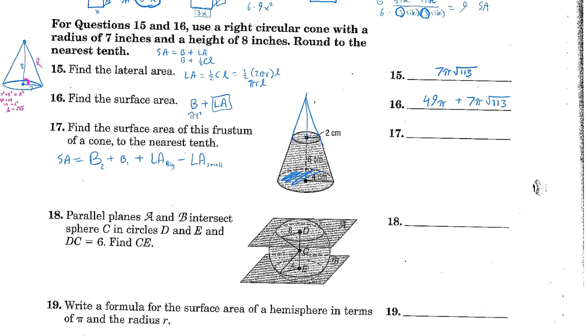Here's the big base. Okay, that's a circle. Plus small base. Got it. Those are 2 parts of the surface. Done. And then for the rest of it, I'm going to find the total lateral area of the big cone. That's all the way around. Then I'm going to subtract the lateral area of the little cone. And that'll give me the downward bottom portion of the lateral area of the big cone.